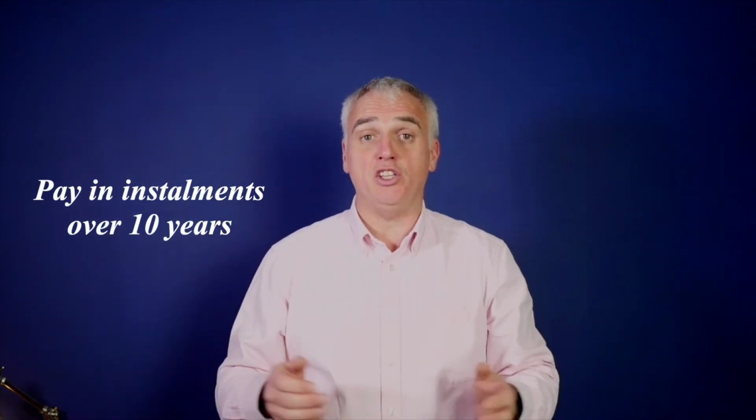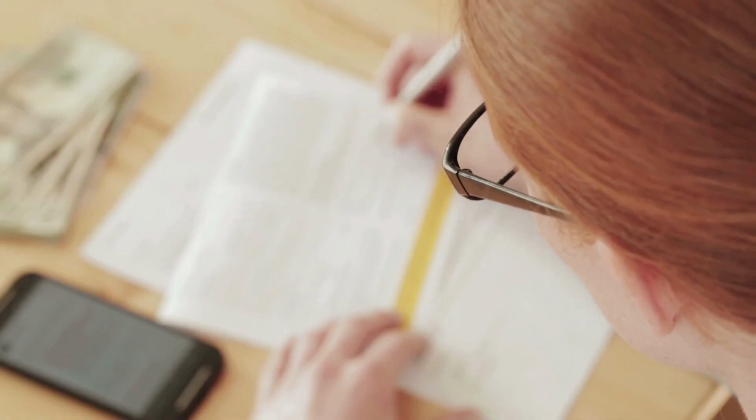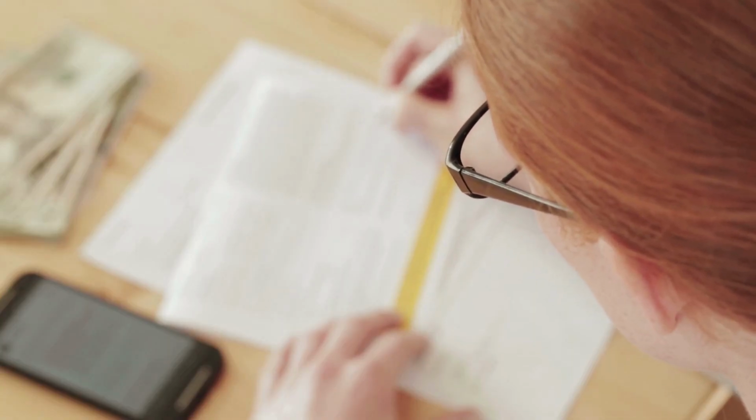The good news is that you can pay your inheritance tax on things that may take time to sell or that you decide to keep, such as a house, in equal annual instalments over 10 years. You must state that you want to pay in instalments on your inheritance tax account form. That's the IHT 400, which is submitted as part of the probate process after someone's death. This form lays out the deceased's assets and any inheritance tax that is due.